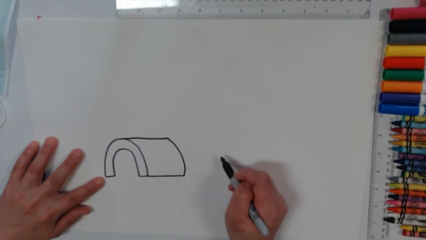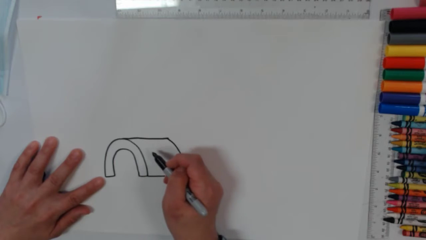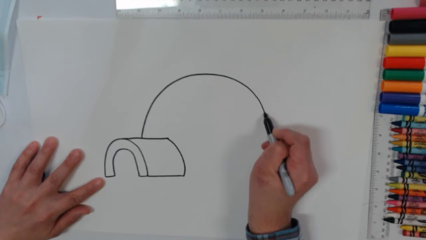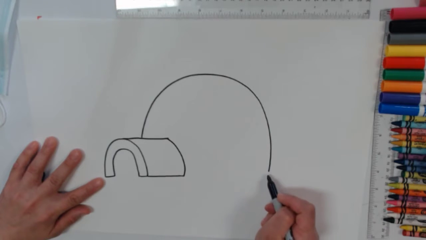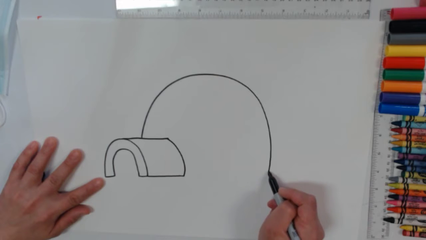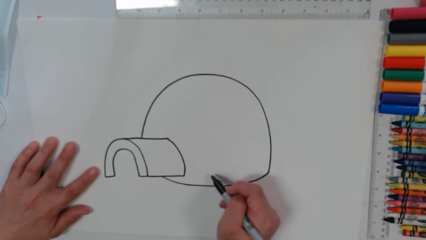Then we're gonna think about the main house to the igloo. So this is the doorway, you crawl in here. There that shape is. Then we're gonna give it a little bit of a three-dimensional feel. A little bit of curvature there at the bottom.